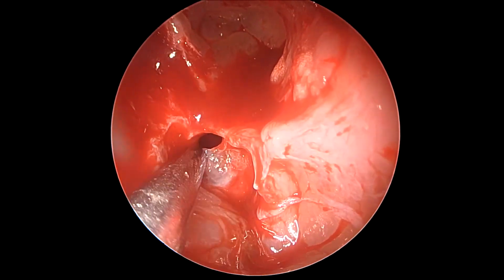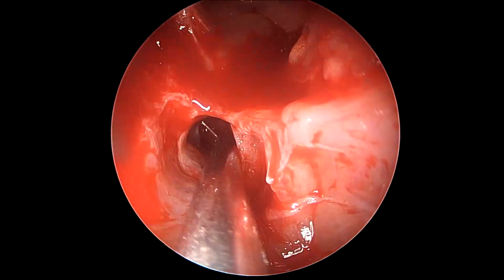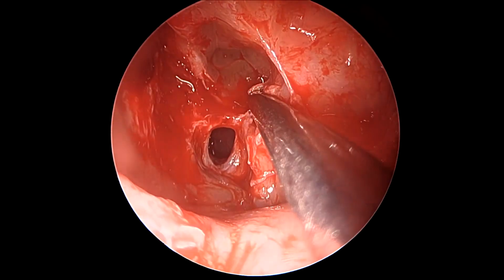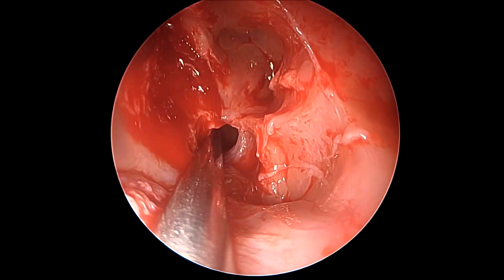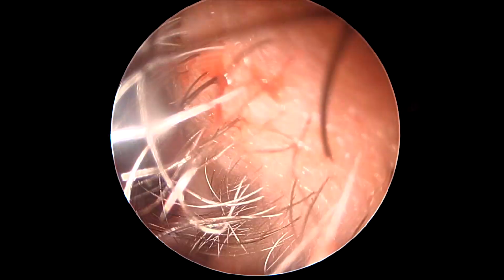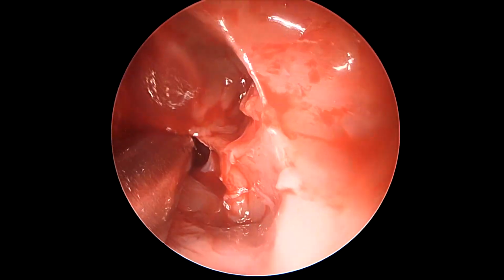As we see here, the sphenoid ostium has already been opened, and that happens to be a very important landmark to identify the lowest most point of skull base. Since it is already open, we can just increase the size of the sphenoid ostium widely so that it does not again cicatrize and lead to any stenosis.